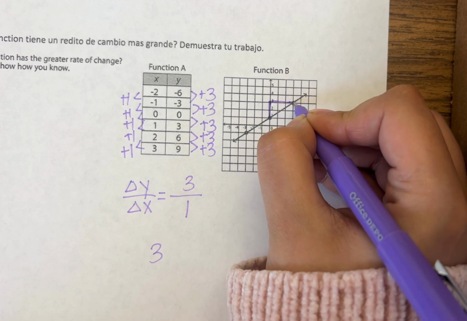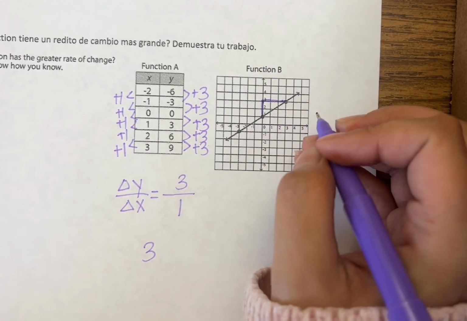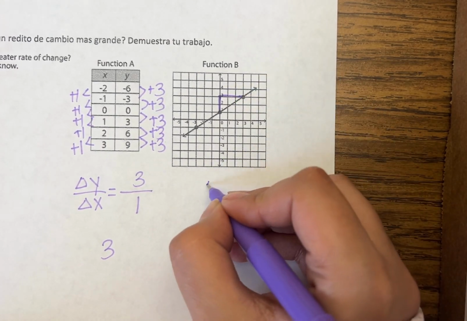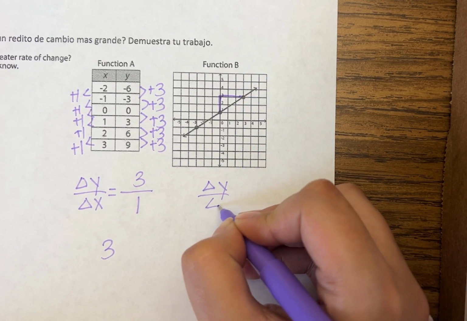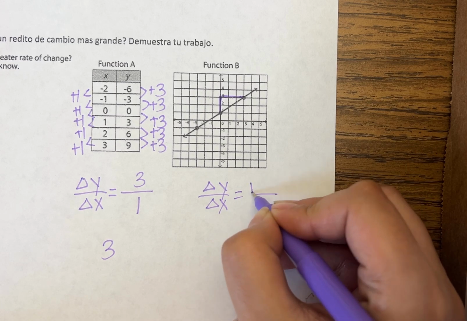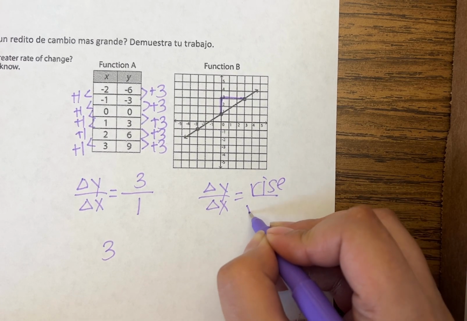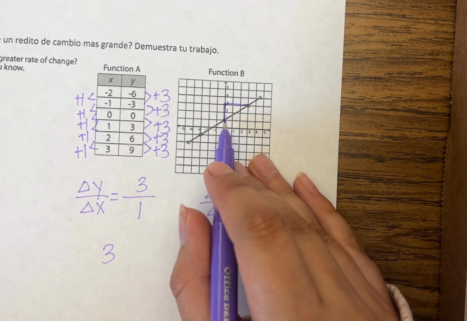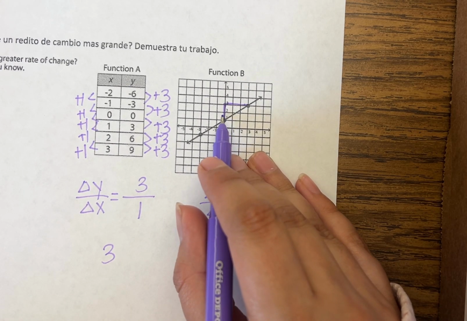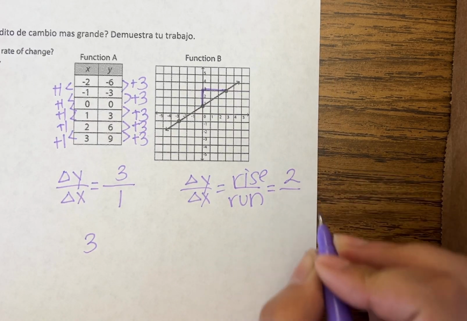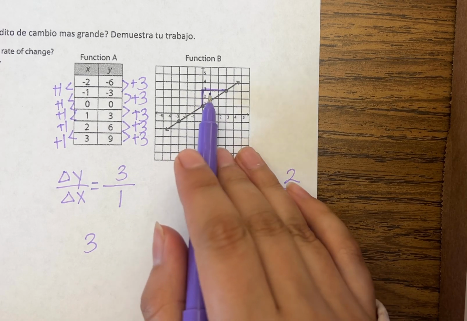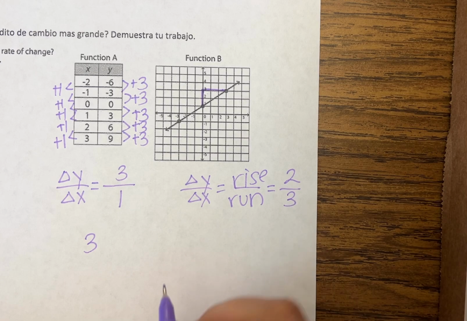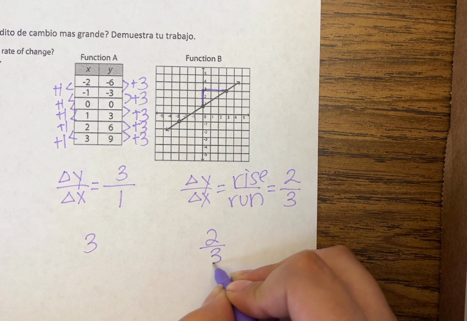For this one, I have to create my triangles. Tengo que crear mis triángulos, and I'm going to see how much it went up. So my change in y, again, change of y over change of x, or rise over run, right? ¿Cuánto subió contra cuánto corrió? So if I started at this point, how much did it go up? 1, 2. It went up twice. And how much did it go over? 1, 2, 3. So this one is 2 over 3.